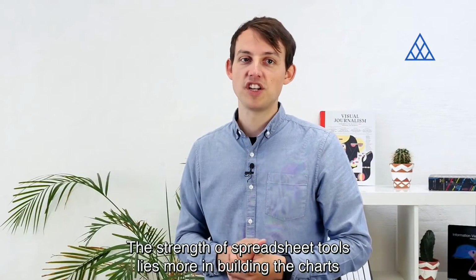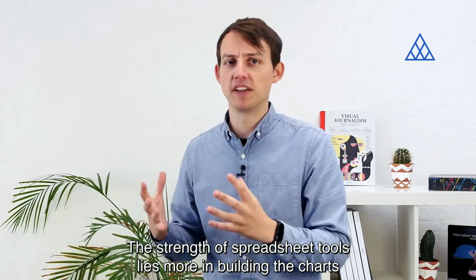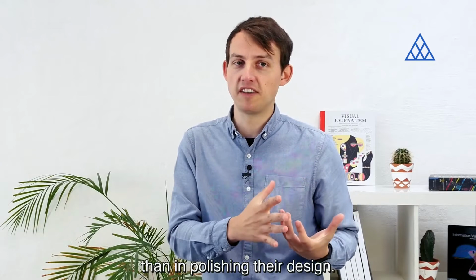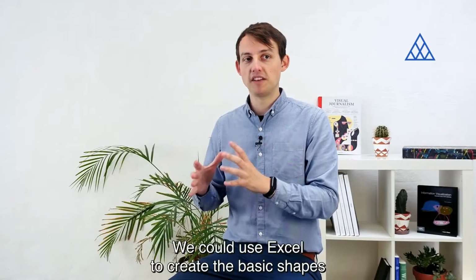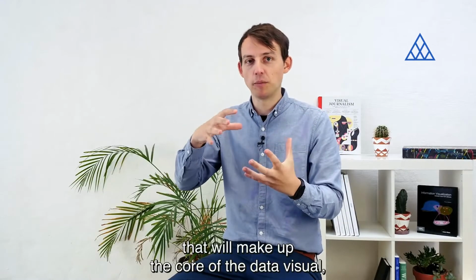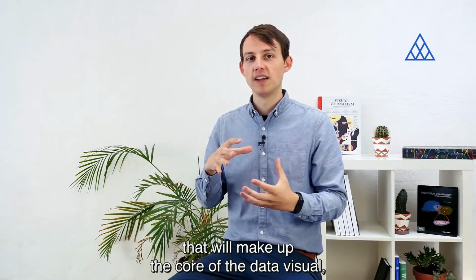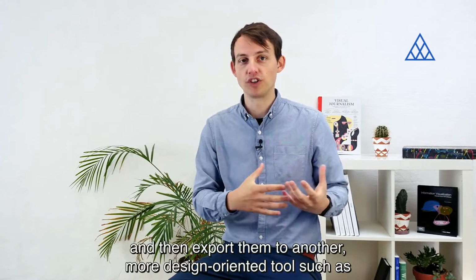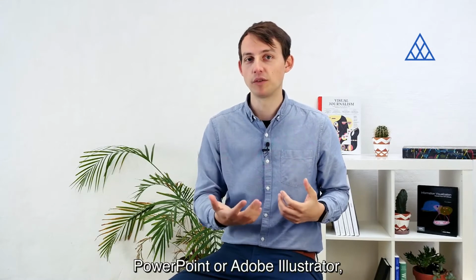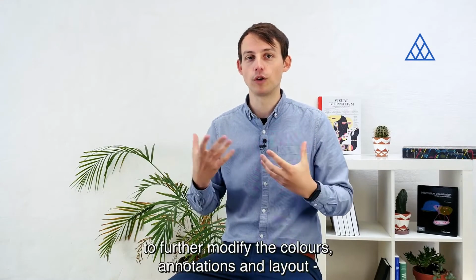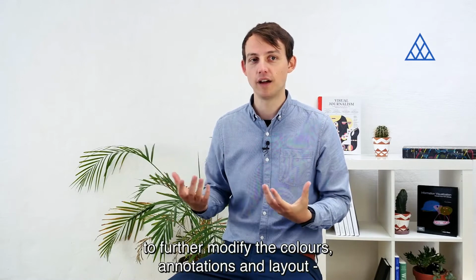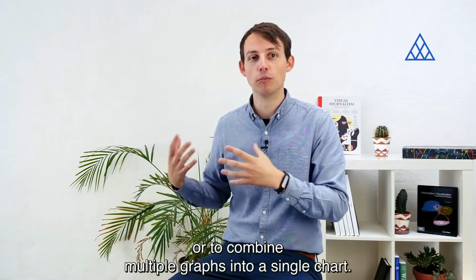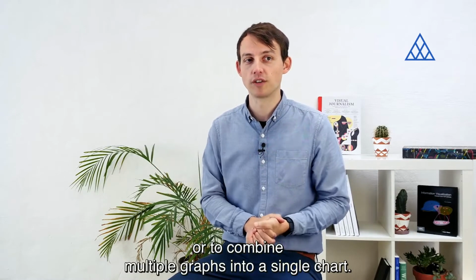The strength of spreadsheet tools lies more in building the charts than in polishing their design. We could use Excel to create the basic shapes that will make up the core of the data visual, and then export them to another, more design-oriented tool such as PowerPoint or Adobe Illustrator to further modify the colors, annotations and layout, or to combine multiple graphs into a single chart.